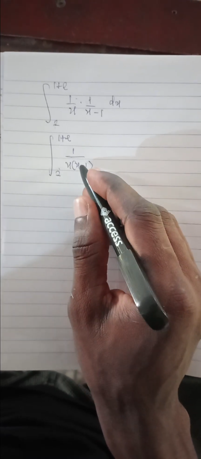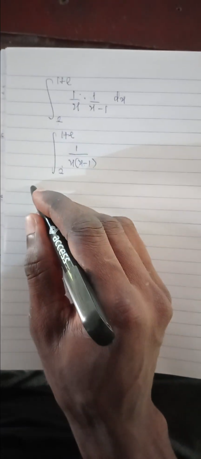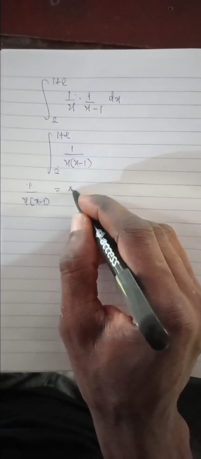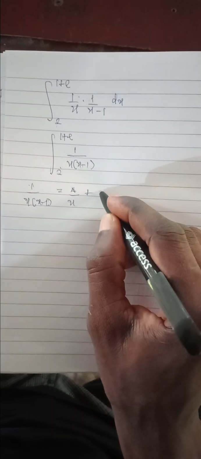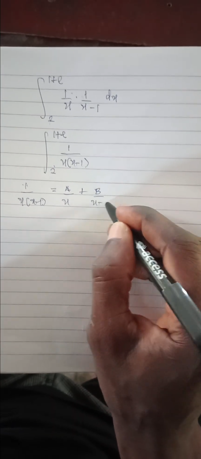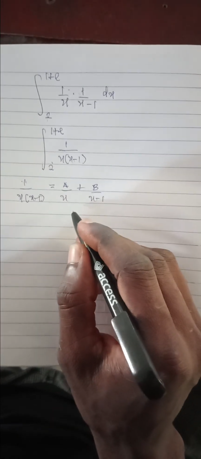So here we can see that that's okay. For further, we can have 1 over u into u minus 1, then it can be equal to a over u plus b over u minus 1. Now we are going to find the LCM.